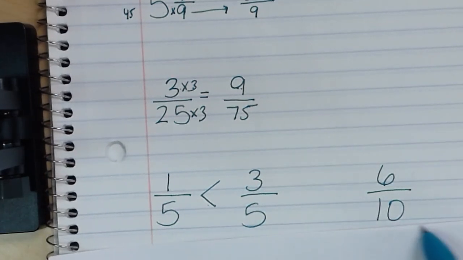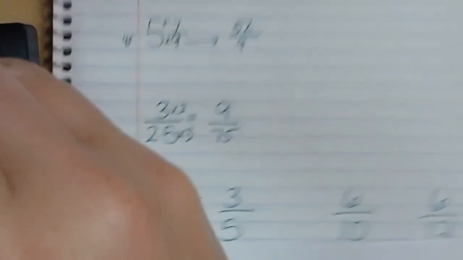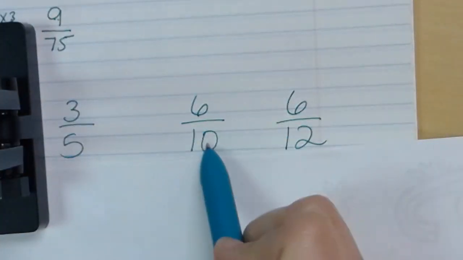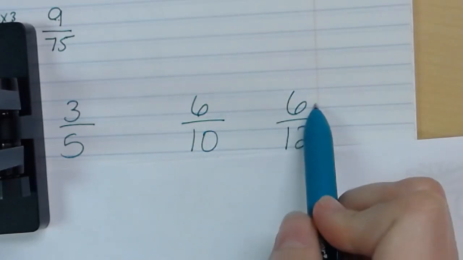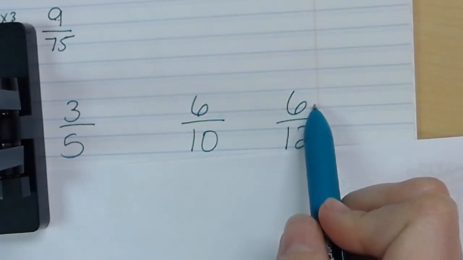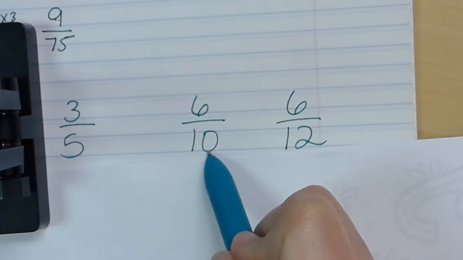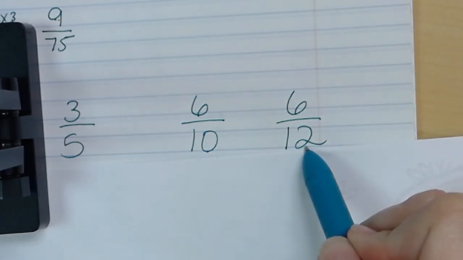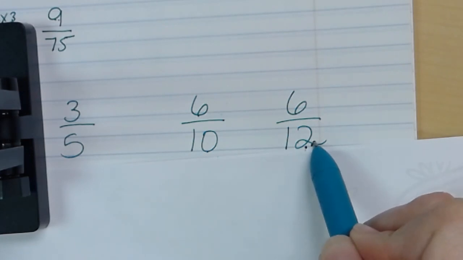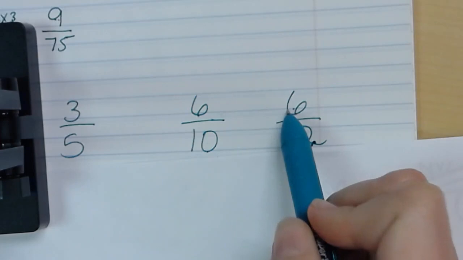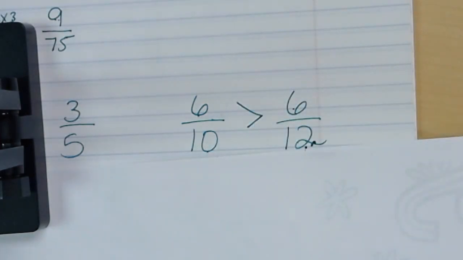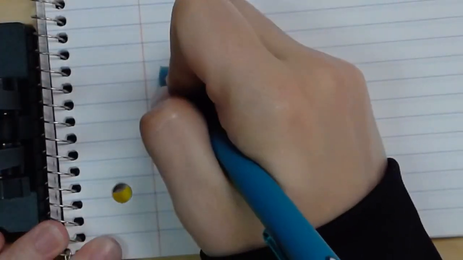Over here, you can see I have different denominators. Whoops, you can't see that. Okay, now you can see I've got different denominators, but I've got the same numerator. So if I have a pie or a pizza and I cut it, I've got 10 pieces here and 12 pieces here. But it's the same size pizza, so these pieces are smaller. And if these pieces are smaller, but I have the same number of them, then 6/10 must be greater than 6/12. And the last kind of problem that I want to talk about are comparing fractions with different denominators.